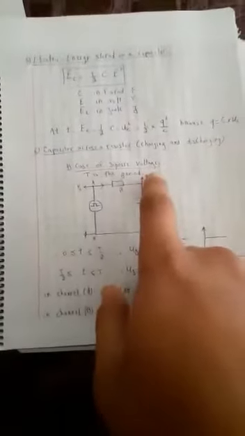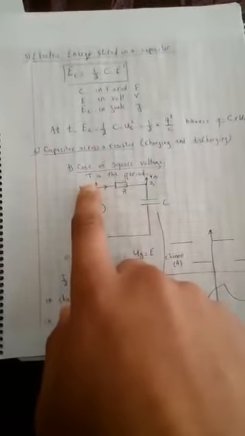Case of square voltage. T is the period. We have a square voltage here and two channels of oscillogram.